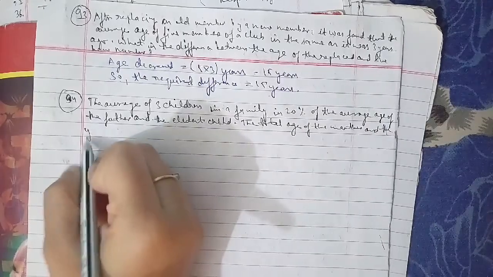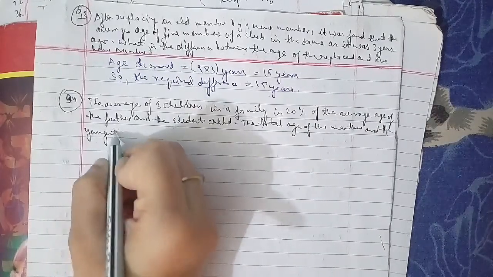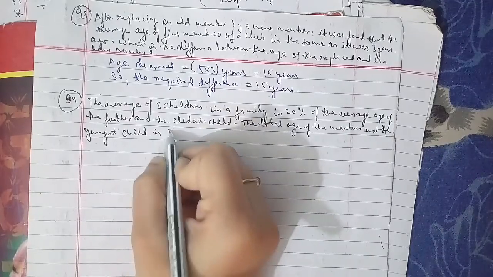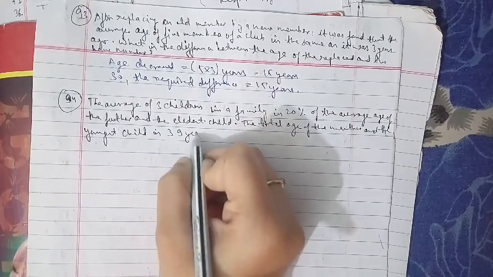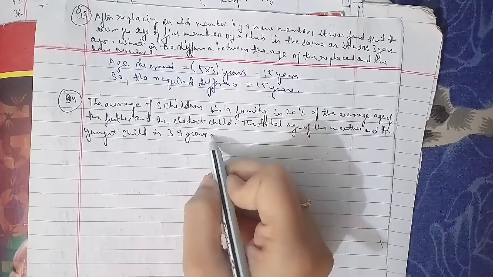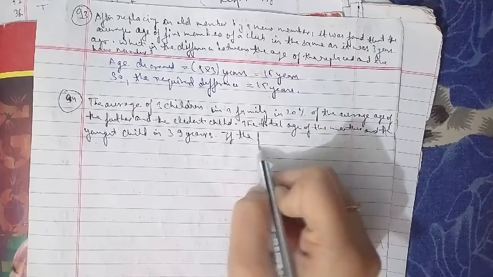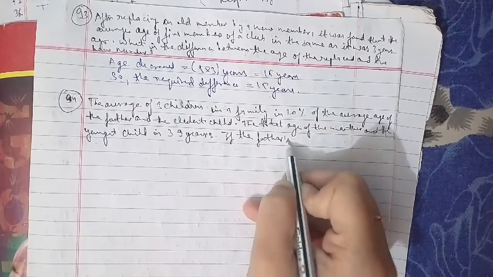If the father's age is 26 years, what is the age of the second child? That we have to talk about.